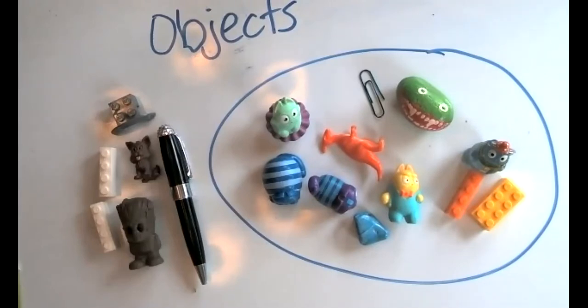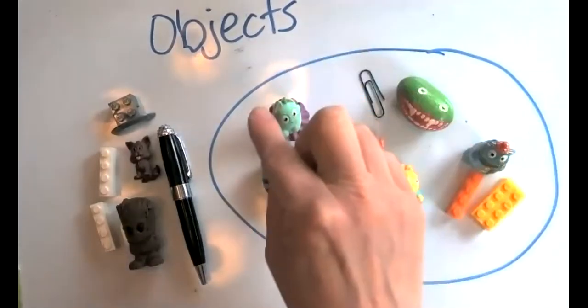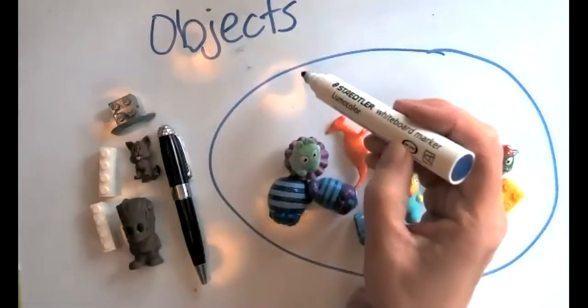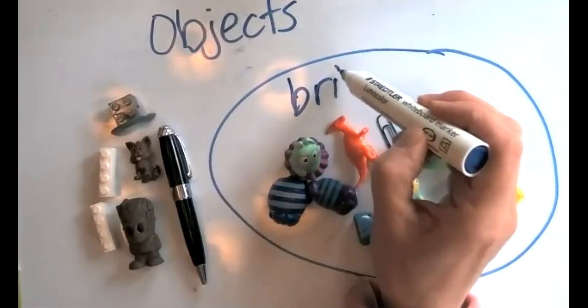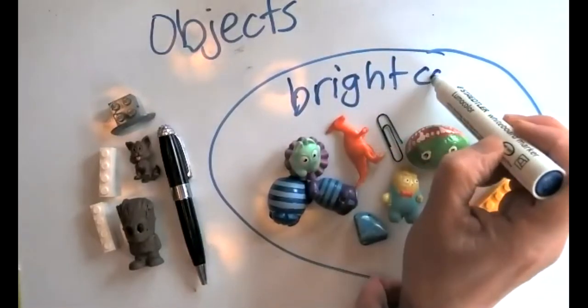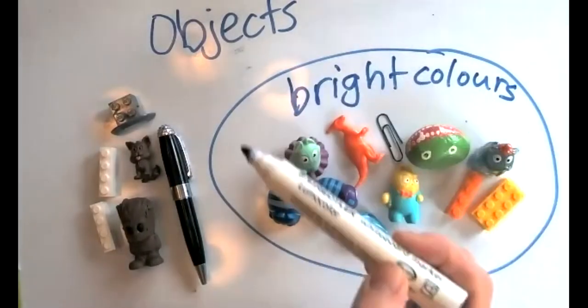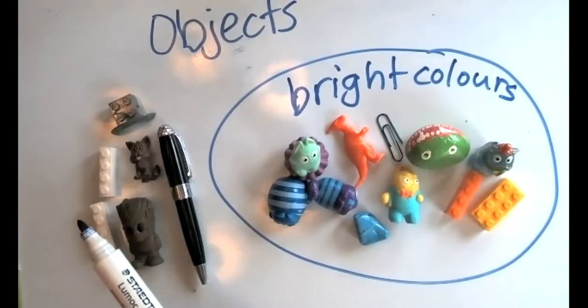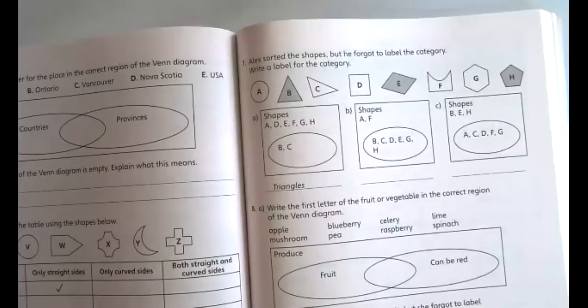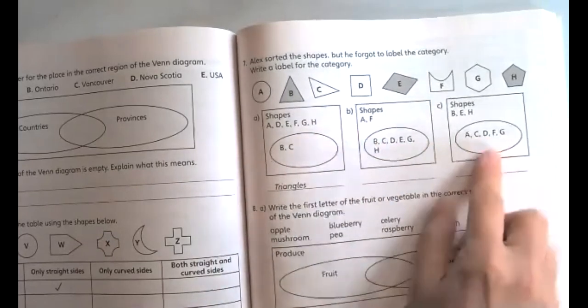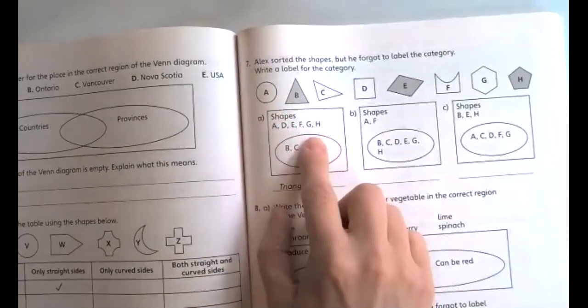Well, if you guessed because these are bright colored objects, that would be right. These are sorted by bright colors. So objects with bright colors is what I put in here. Objects without bright colors like whites and browns and blacks are over here.